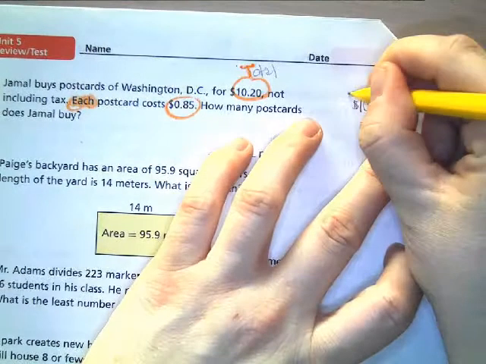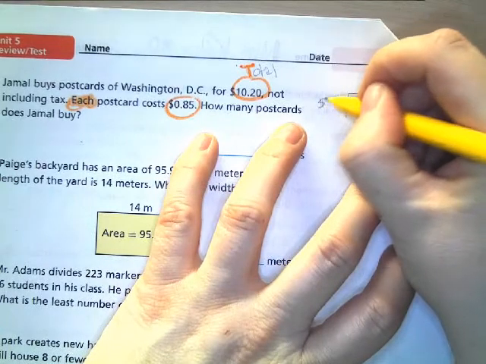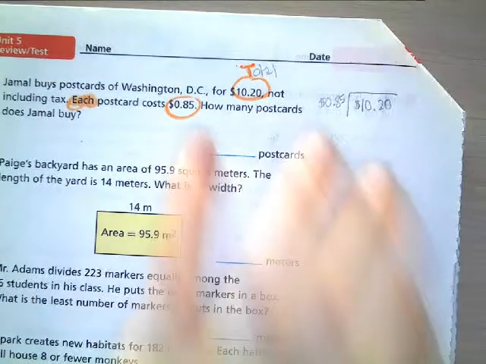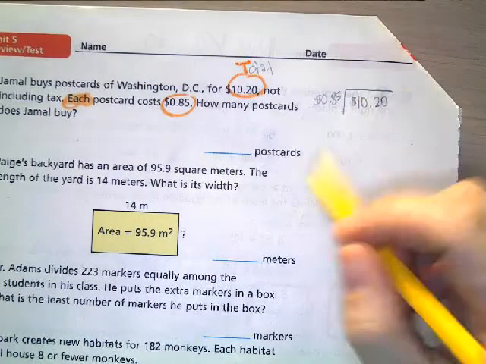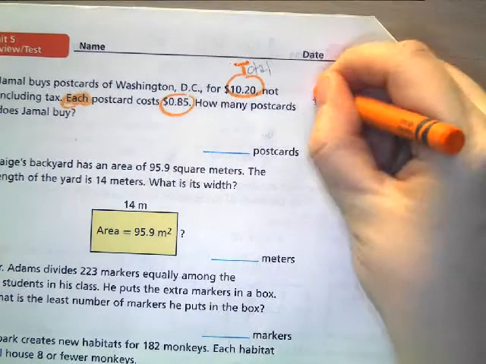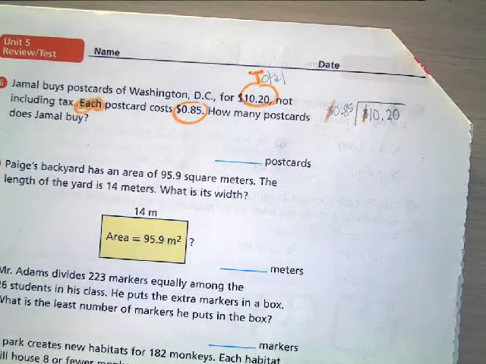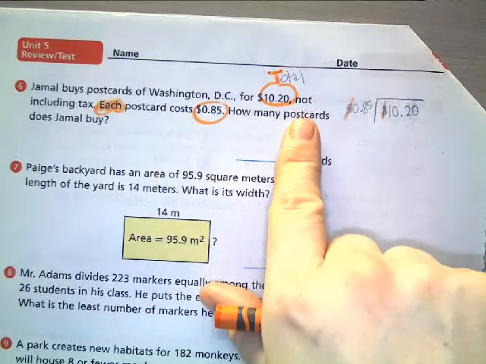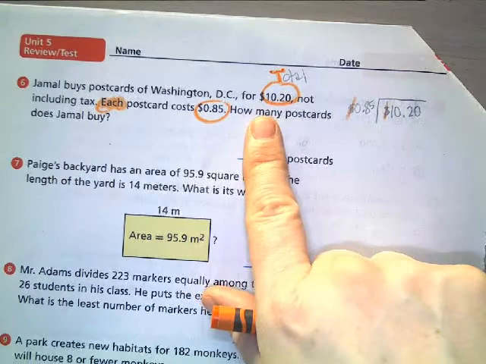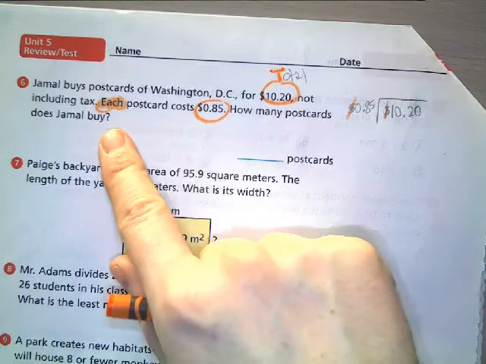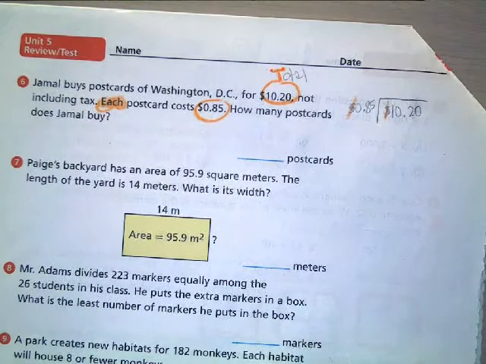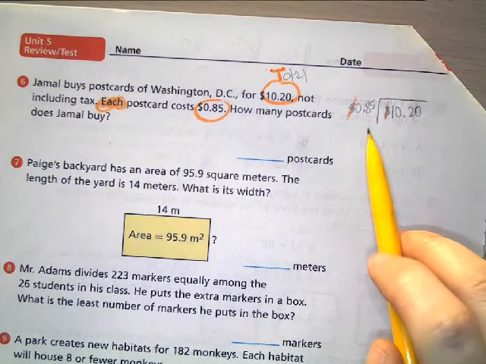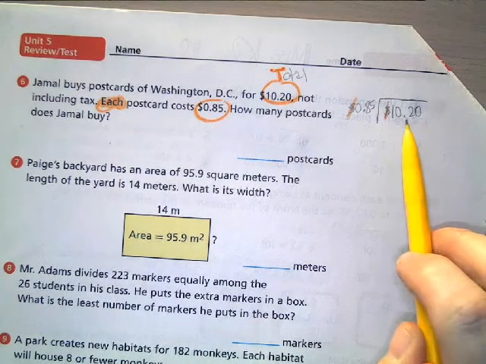Sorry, that's a 0. The staple there made that a little complicated. And I'm dividing it by 85. Now, you can put the dollar signs in there if you want. Whenever you're dividing a dollar sign by a dollar sign, though, they actually just cross each other out. So you could have just done 10.20 divided by 0.85. Because we're looking not for an amount, we're looking for how many he bought. So that's why it's not going to be a dollar sign in your answer.